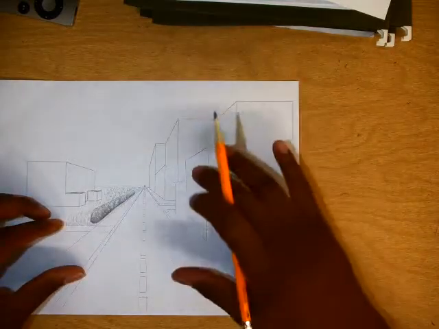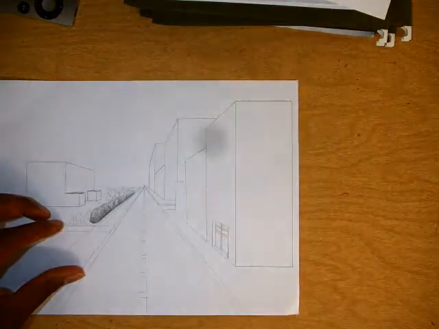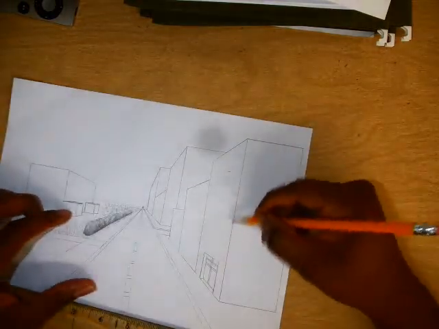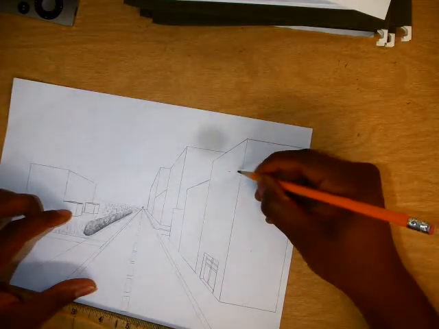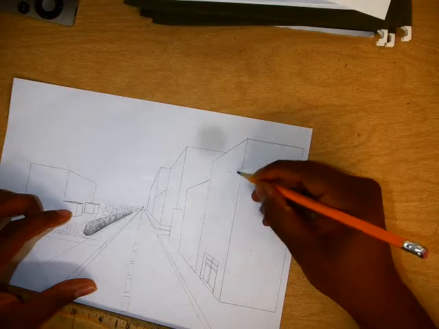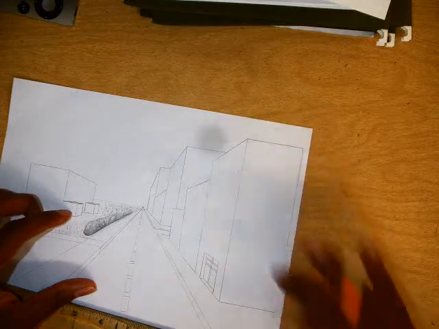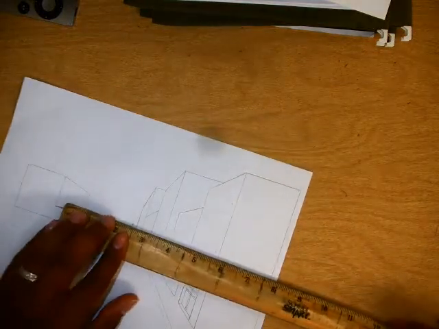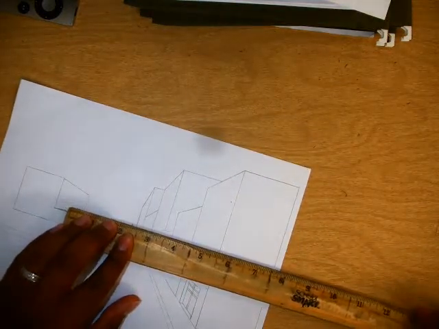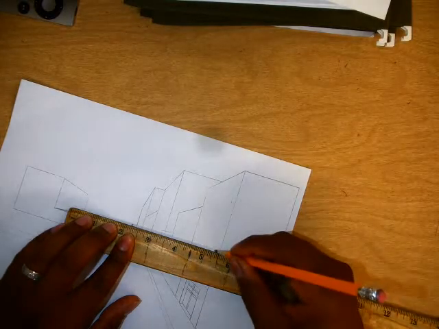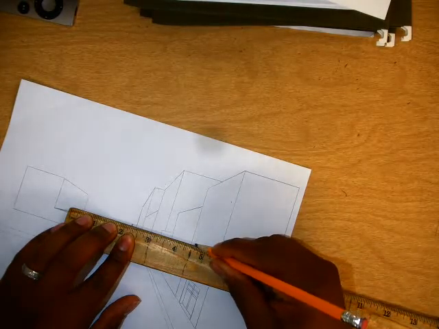So again, if you were putting windows, say, on the front side of this, what I would do is start nearest to you, and you put a dot for the top of your window, maybe a dot for the bottom of your window. And I'm just going to put a window on this. So I'm going to use the vanishing point and the bottom dot, and I want to stop it there.